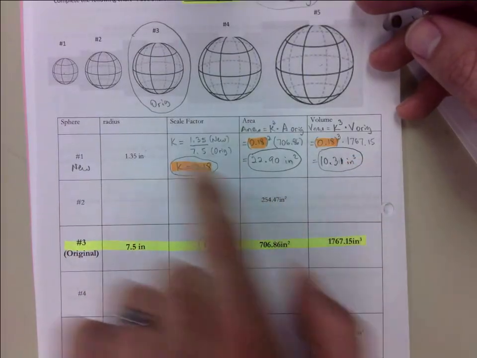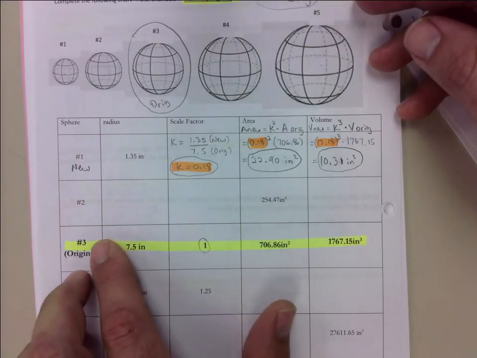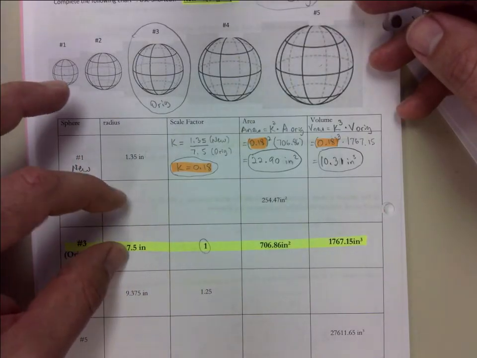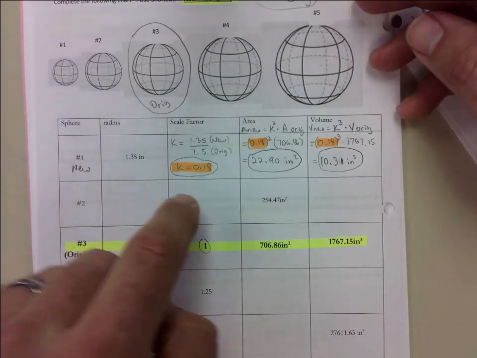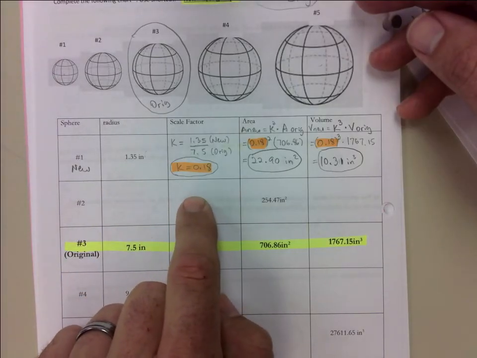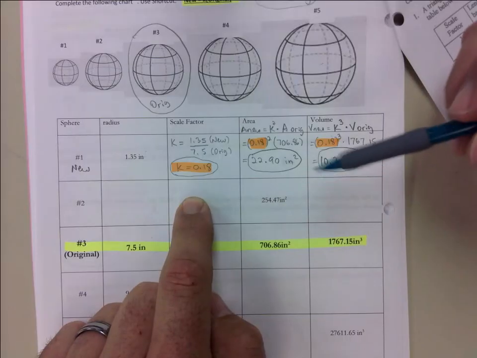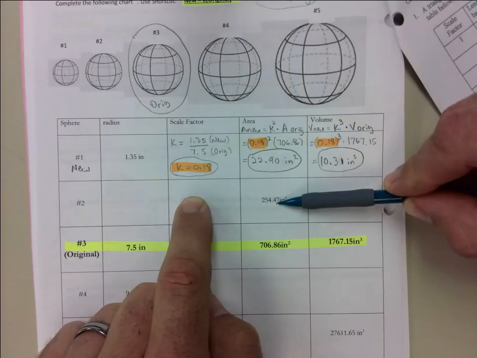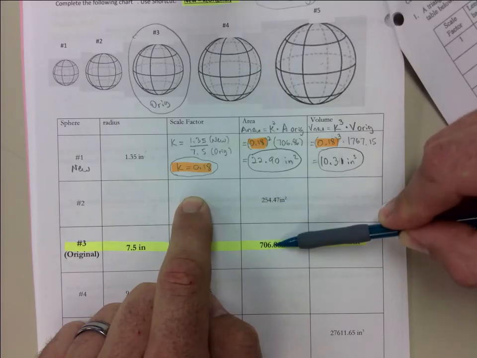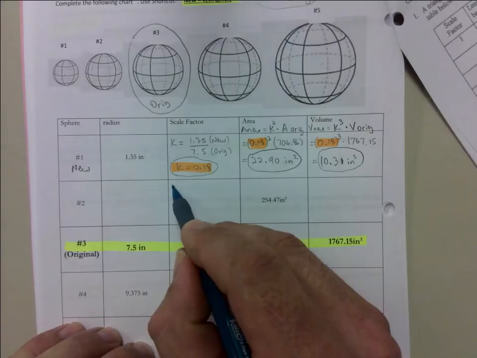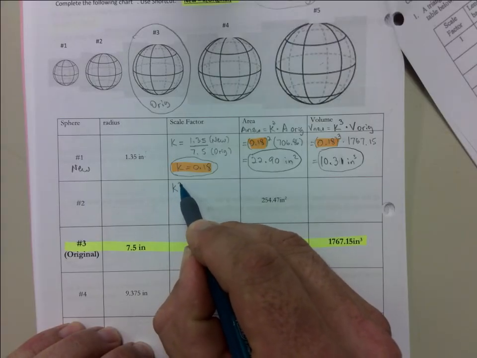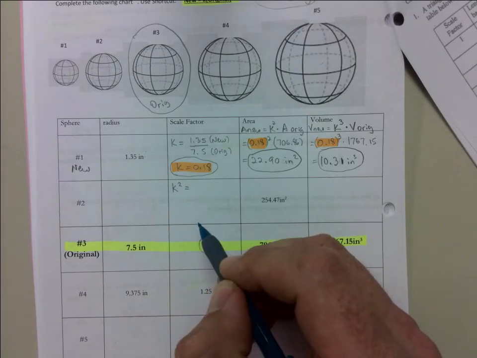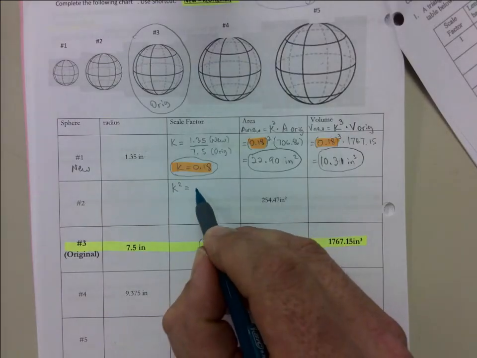Sphere number 2, this one here. We don't know both radii, right? We're trying to find the scale factor, so that is our first thing that we must do. What do we know both of? We know both areas, correct? So when you do areas, it's k squared. Don't forget that.